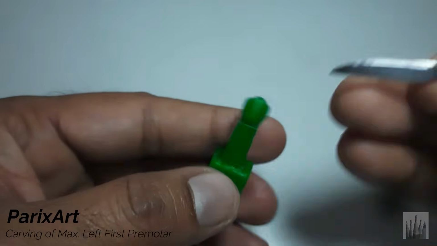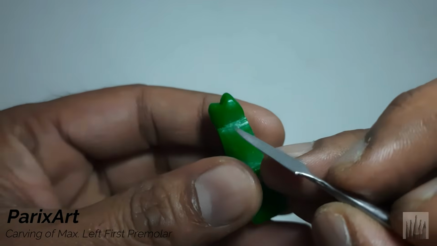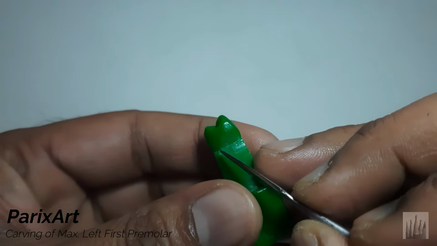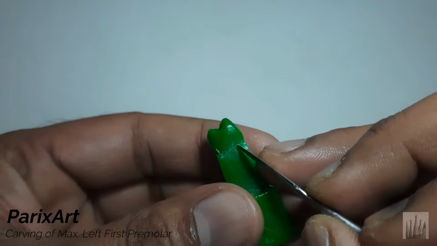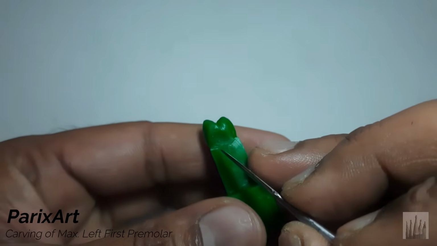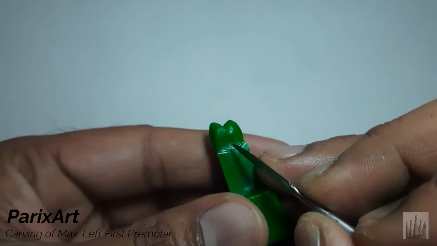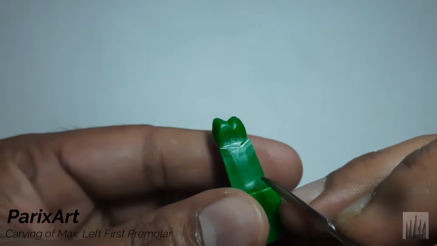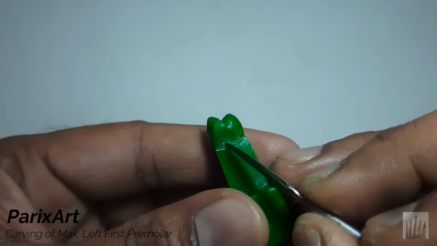Okay, let's carve. First we'll draw the cervical line on the distal. Here we mark it with no curvature. On the mesial, here mark the crest of the cervical at 1 mm. And lightly draw the cervical line.